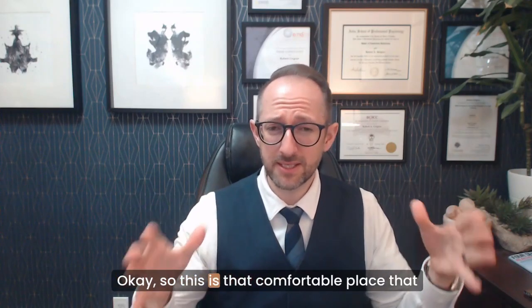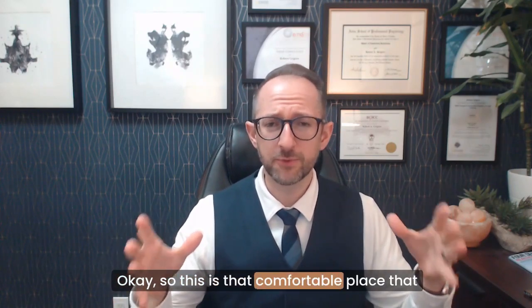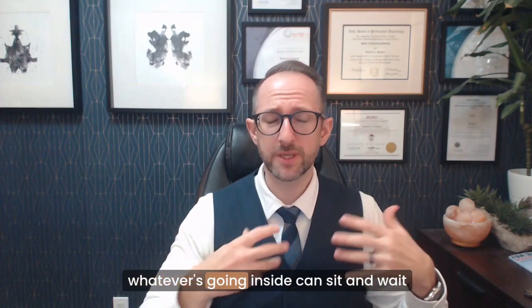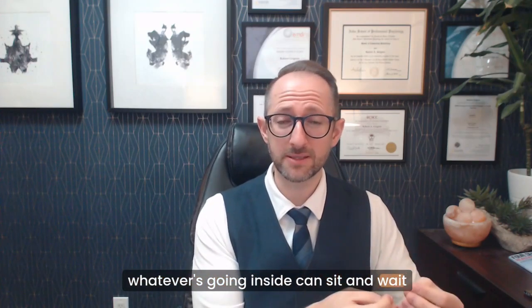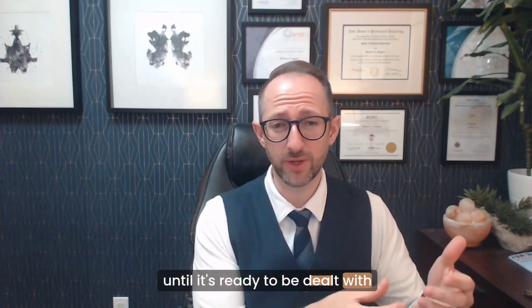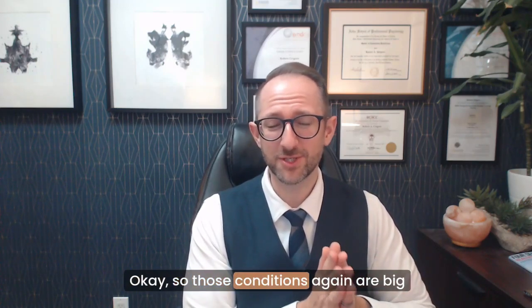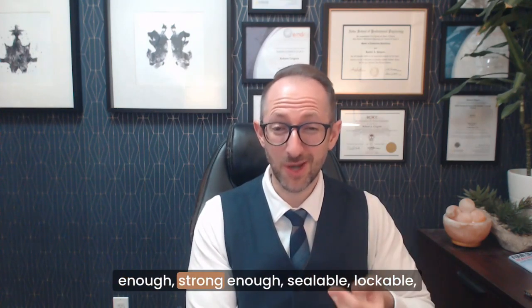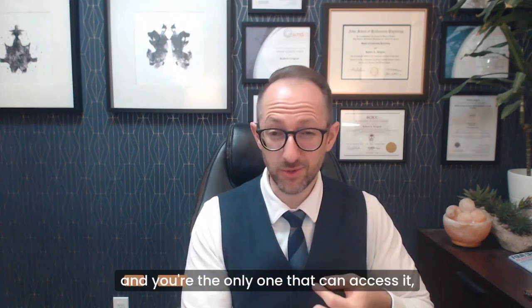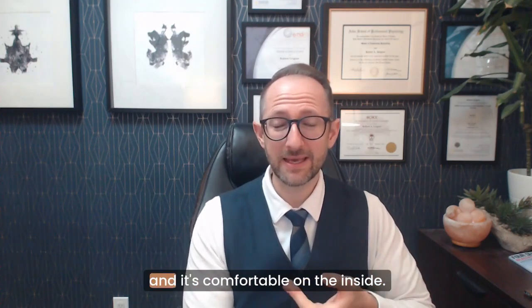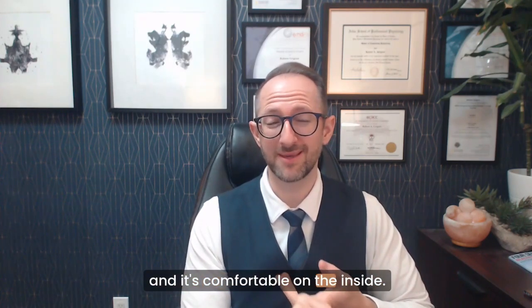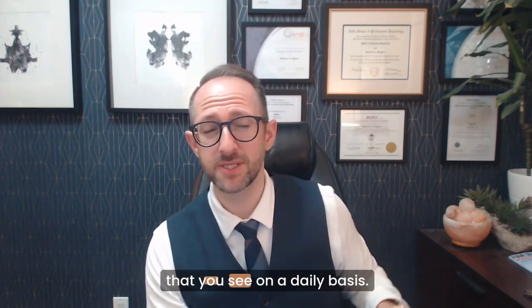This is that comfortable place where whatever's going inside can sit and wait until it's ready to be dealt with appropriately. Okay, so those conditions again are big enough, strong enough, sealable, lockable, and you're the only one that can access it, and it's comfortable on the inside. Another condition is it cannot be something that you see on a daily basis.